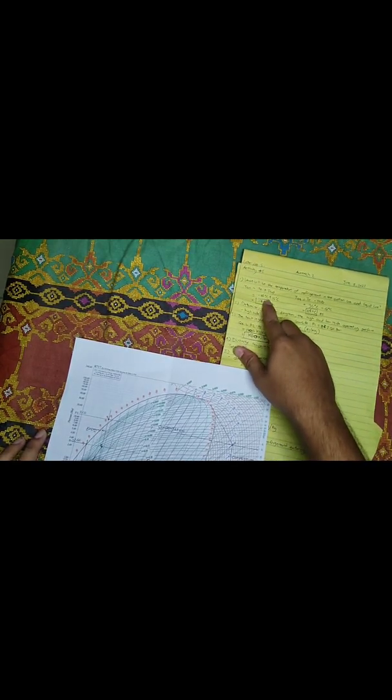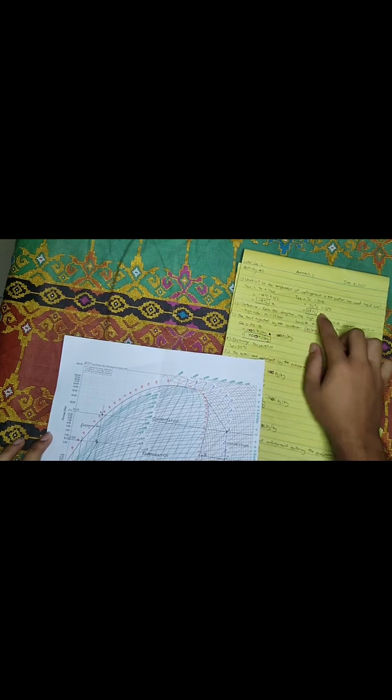In number 1, the question is, what will be the temperature of refrigerant in the suction line and liquid line? The T-suck is equal to TE plus superheat, which is negative 14 degrees Celsius plus 10 degrees Celsius, which equals negative 4 degrees Celsius, which is the H1. T liquid equals TC minus T sub, which is 30 degrees Celsius minus 6 degrees Celsius, which is 24 degrees Celsius in H3.